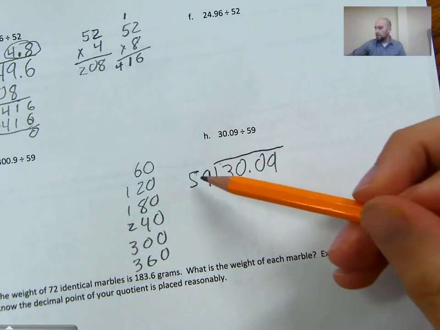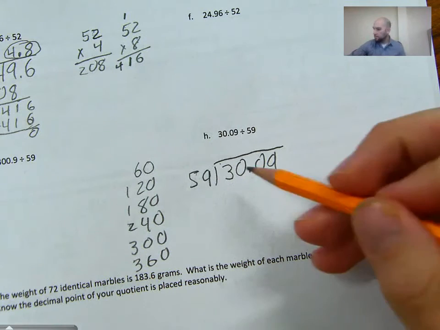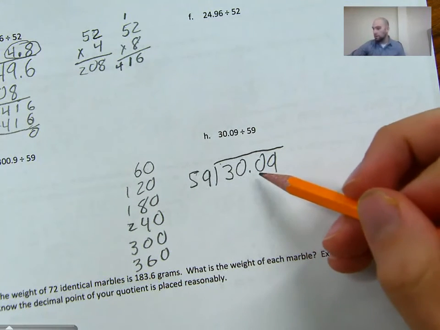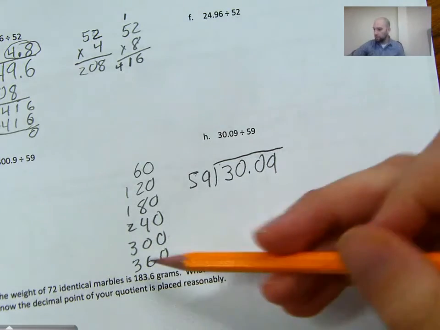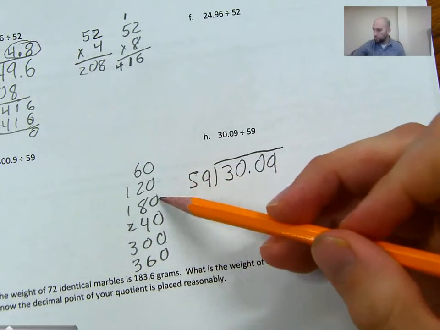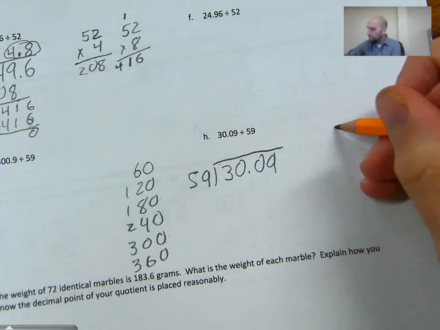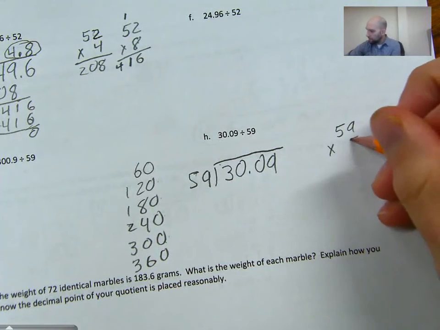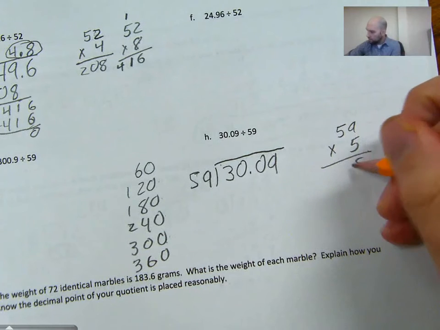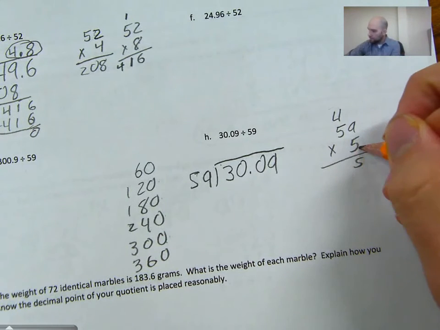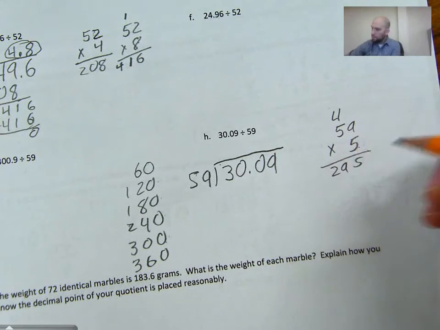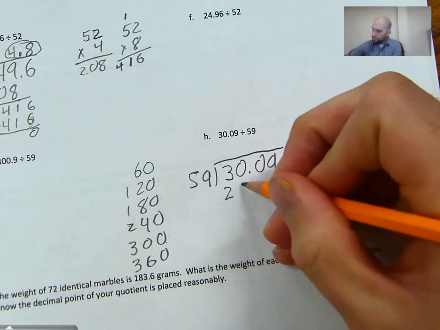So I have 59 goes into, won't go into 3 or 30, but it can go into 300. 300's right here. 1, 2, 3, 4, 5. 59 times 5. 5 times 5 is 25 plus 4 is 29. 295.